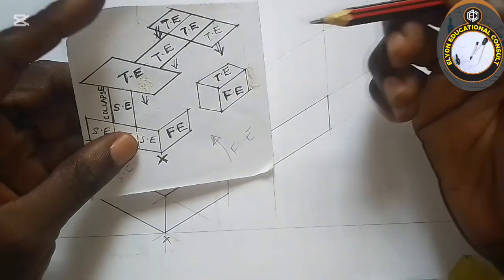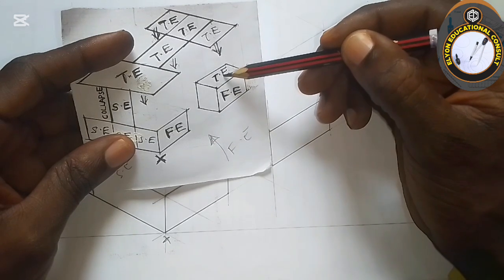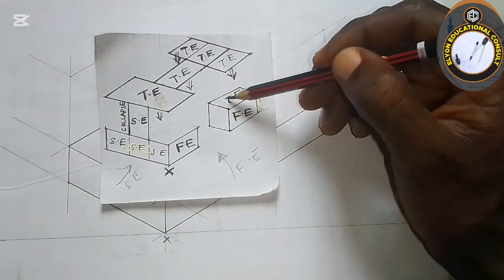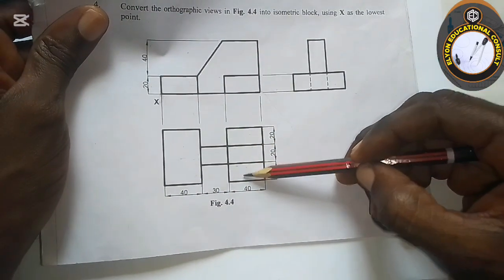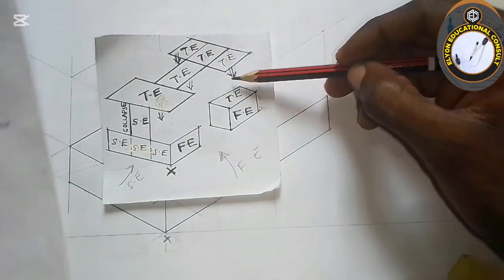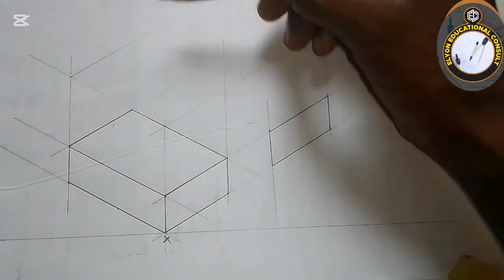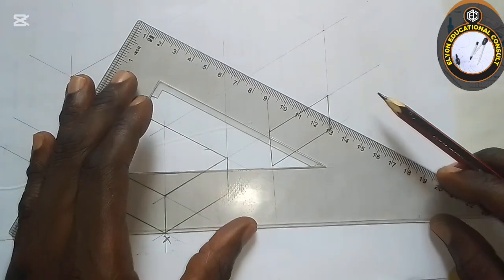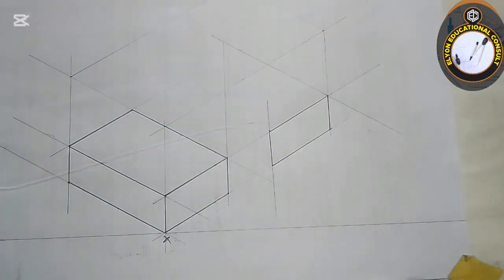Now I said also that this side, which we are going to drop, is going to be at this point here, which is for the top. Now if you are looking from the top, you can see this top, this side and this side. So this one, and let's drop this. So by the principle of isometric, a line also should go that way. This way.